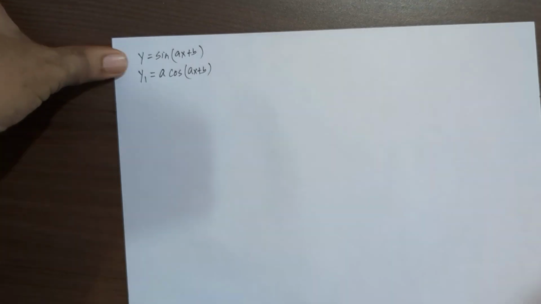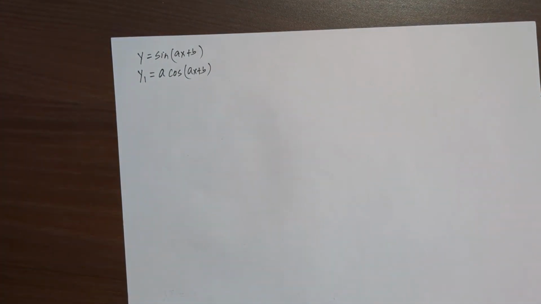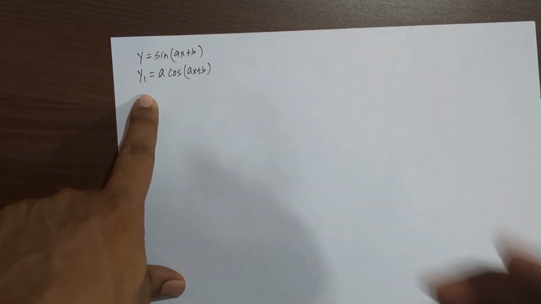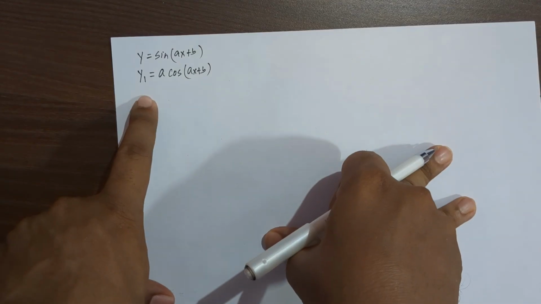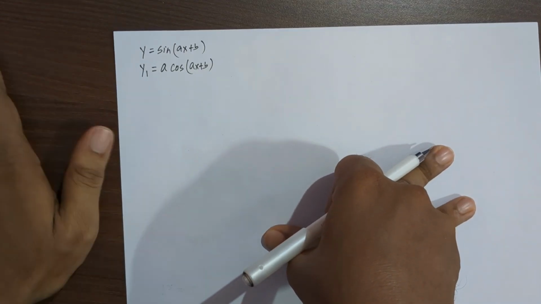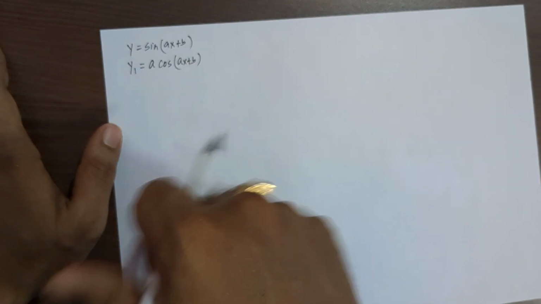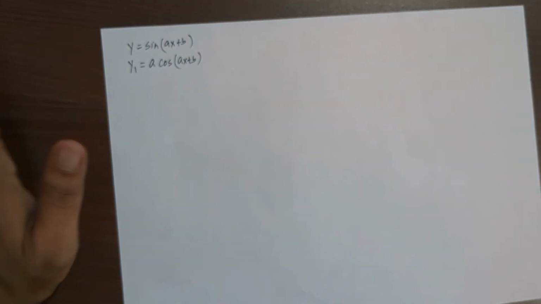So we have a times cos of ax plus b. For the second derivative you may differentiate this one, and for the third derivative you may differentiate again, and so on. Then observe some pattern for the nth derivative, but we'll be a little bit clever here.